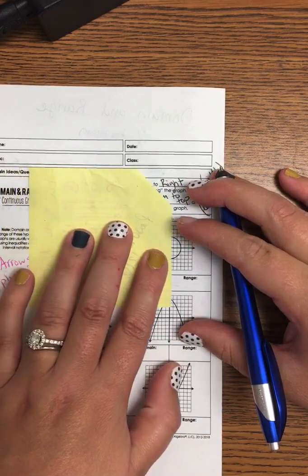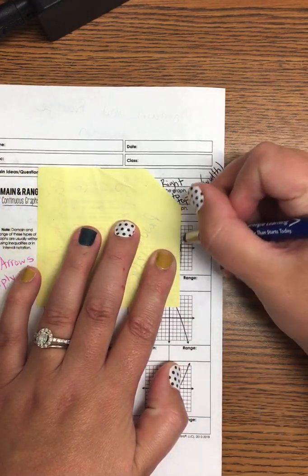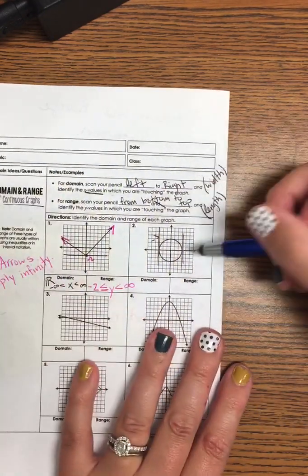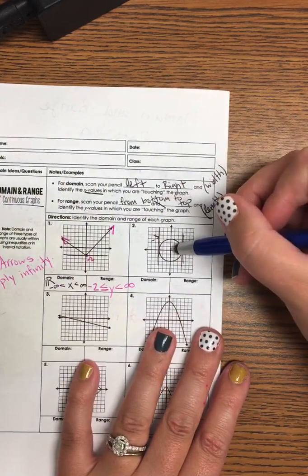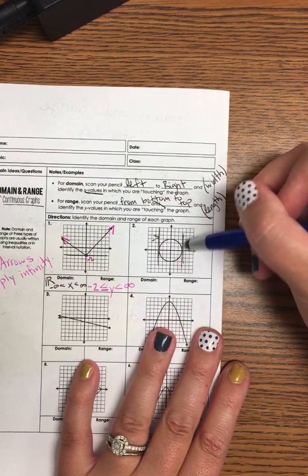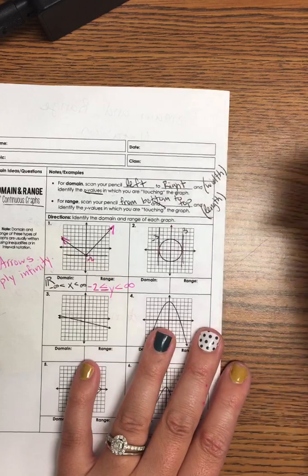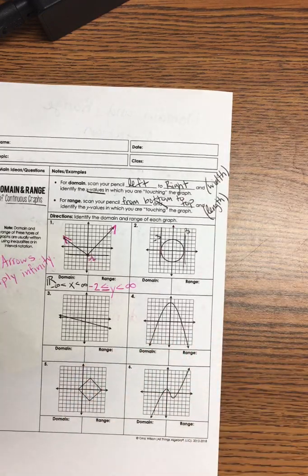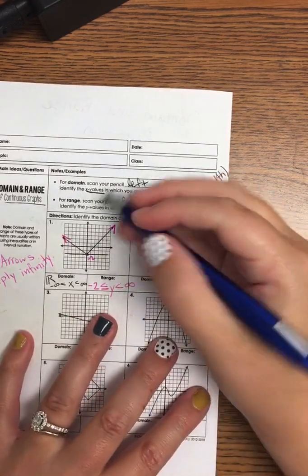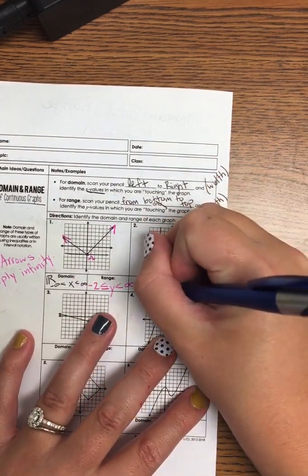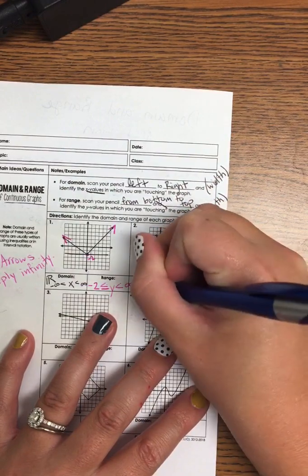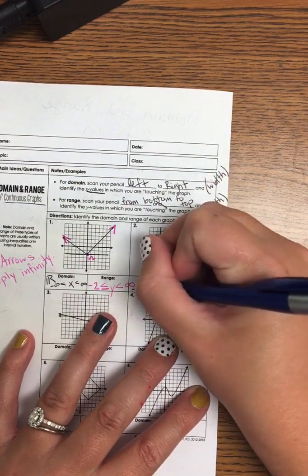I keep moving, and then it ends here. Here, our domain is 1, 2, 3. So from -3 to 3, all my x's are included. So let's set it up. Let's write it like this. Okay, so we start with -3.